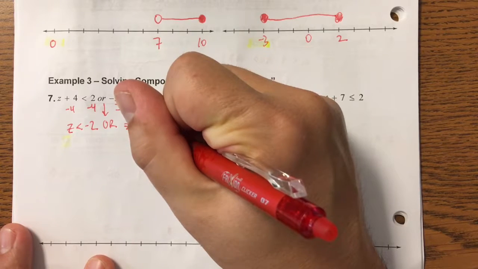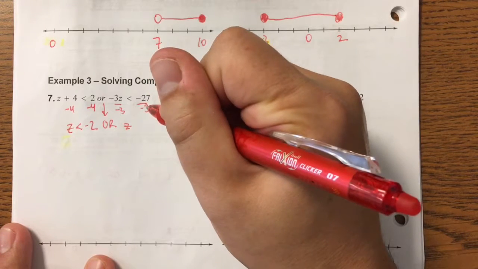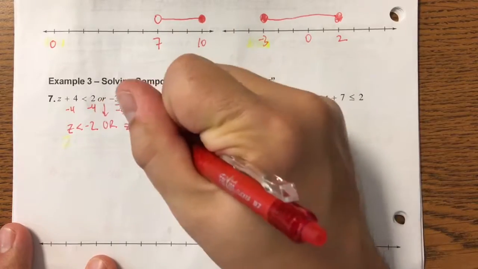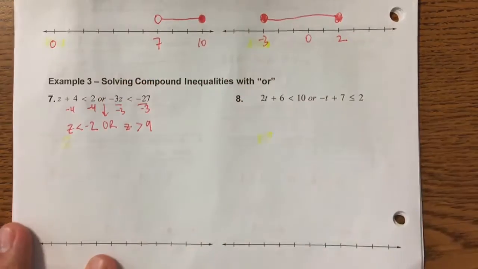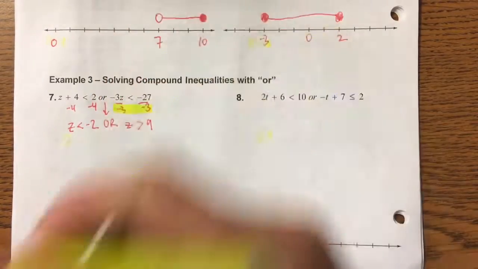Greater, less, what are you guys thinking? Greater than or less than? Yeah, why is it greater than? Yeah, we divided by a negative, right? So don't forget about that. Dividing by a negative is just going to keep coming up.